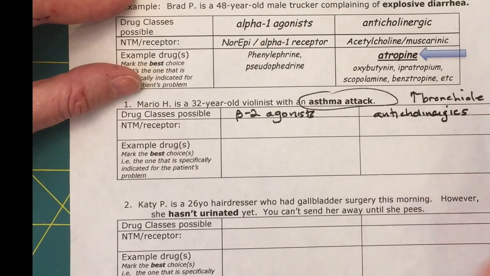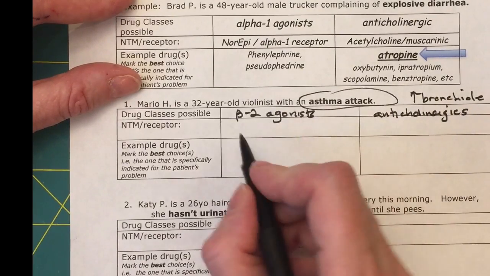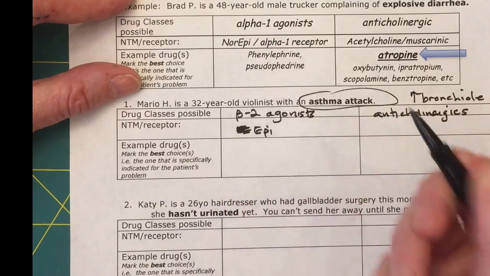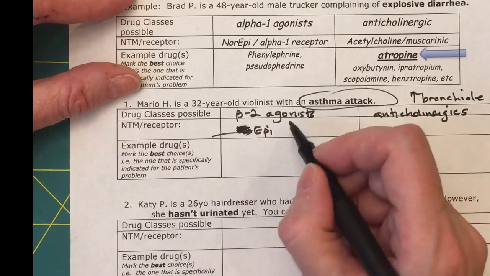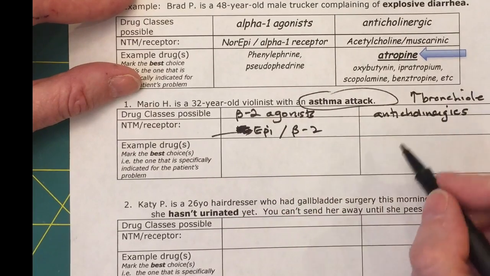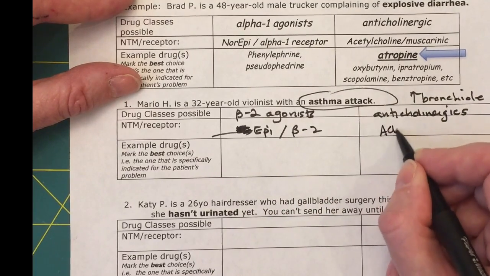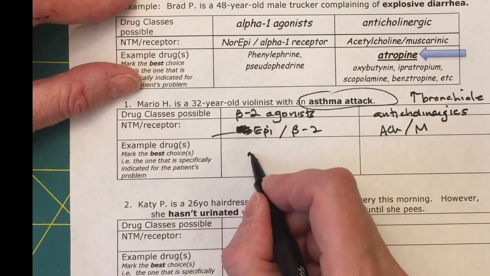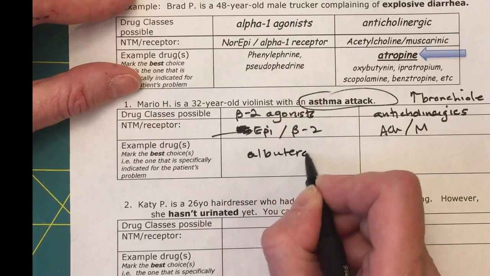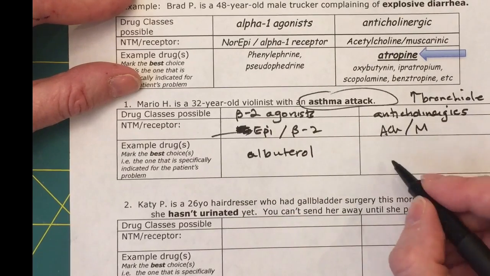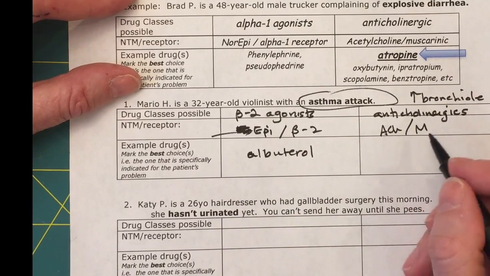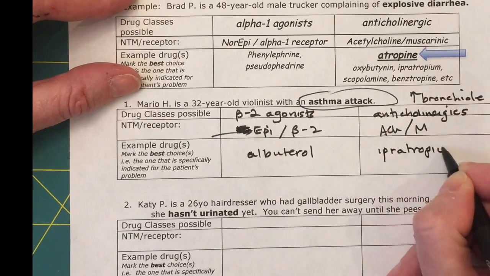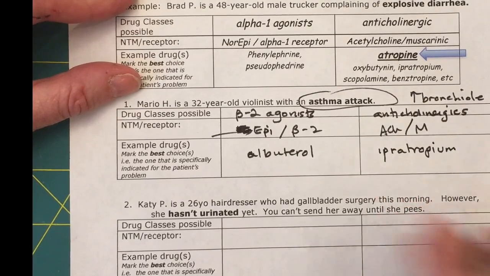The neurotransmitter would be norepinephrine. Actually, epinephrine is the natural ligand, not the drug. And the receptor is the beta-2 receptor. Anticholinergics: the neurotransmitter is acetylcholine, and the receptor will be the muscarinic receptor. An example drug, let's say albuterol. And a commonly used drug to dilate bronchioles is ipratropium. It tends to be used more in COPD, but that'll do the same thing.